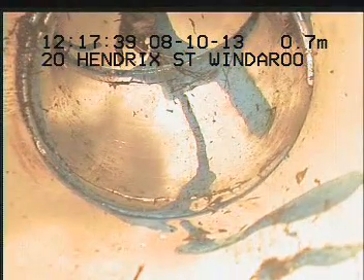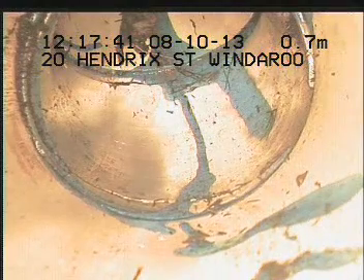Okay, we'll pause it there. We're going to put the small camera head on and go back up the basin point.